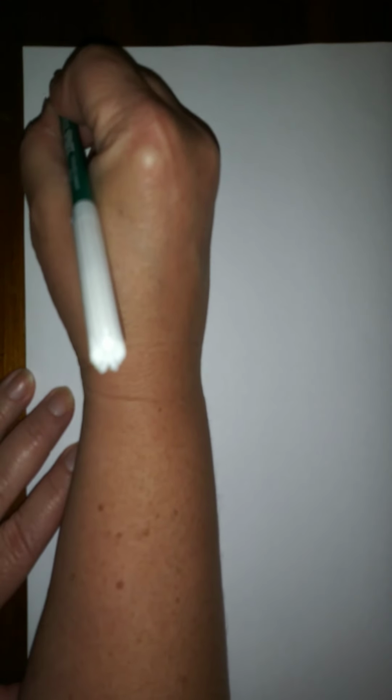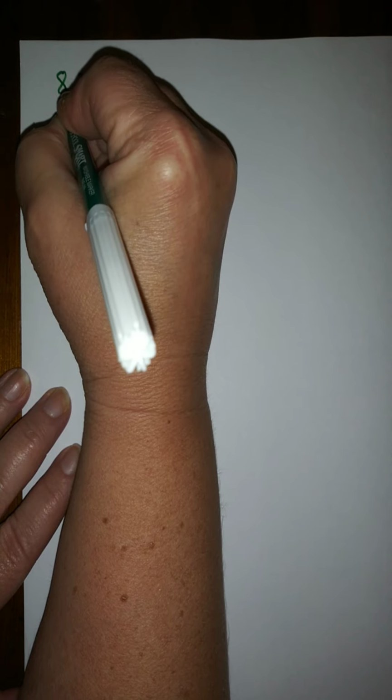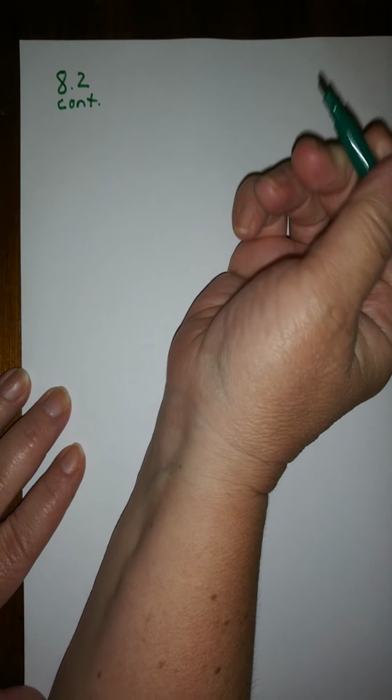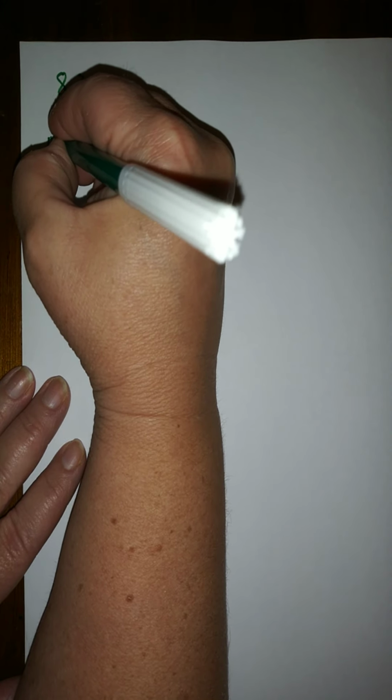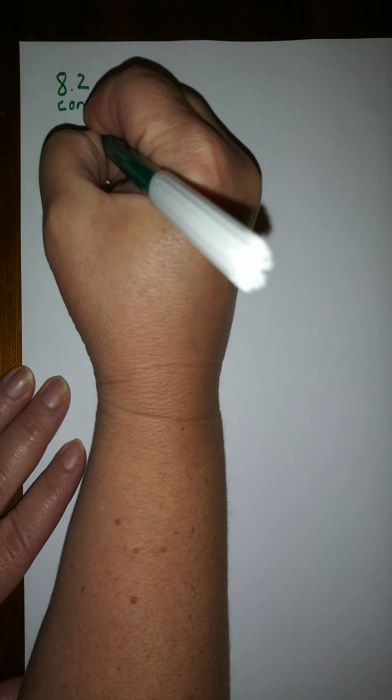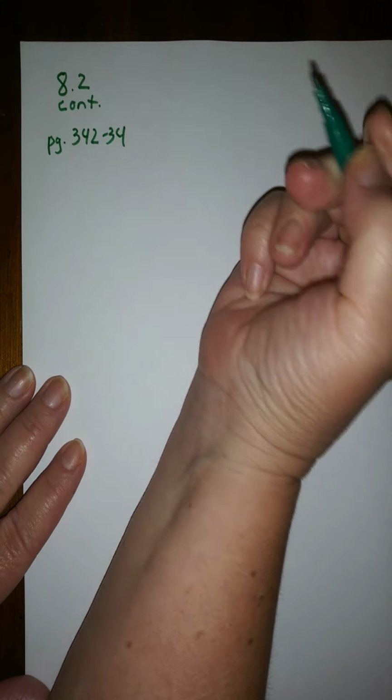Today we're going to continue with cones and we're going to work on volume still, but we're going to switch it up because today we're going to start with volume and work backwards to find the missing height or radius. So let's get our notes ready. This is section 8.2 continued. So we're still working in section 8.2. If you wanted in the book, it's on page 342 and 343.